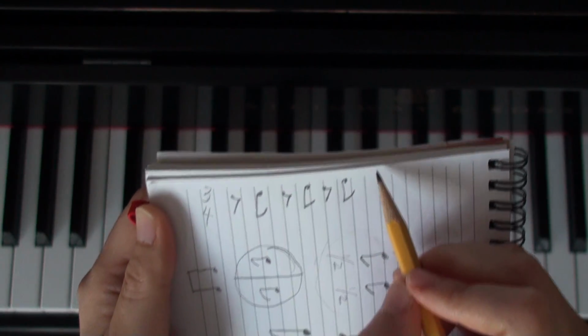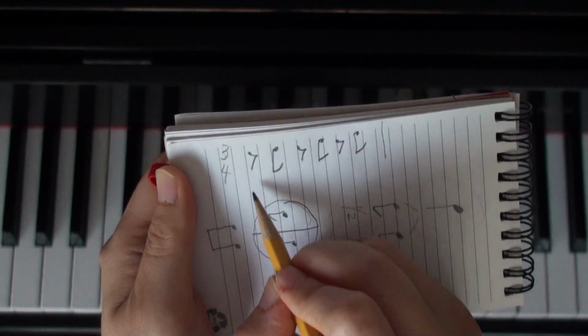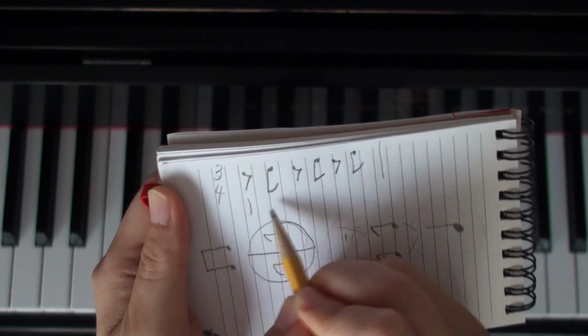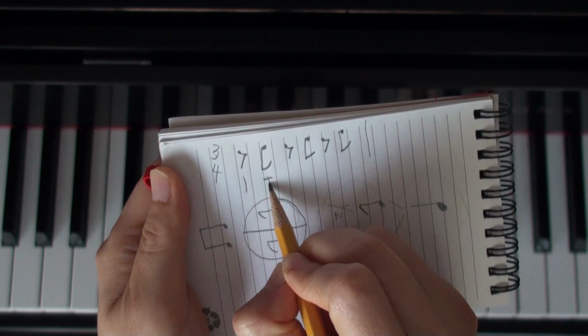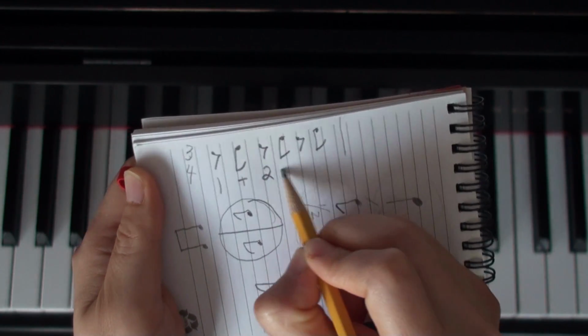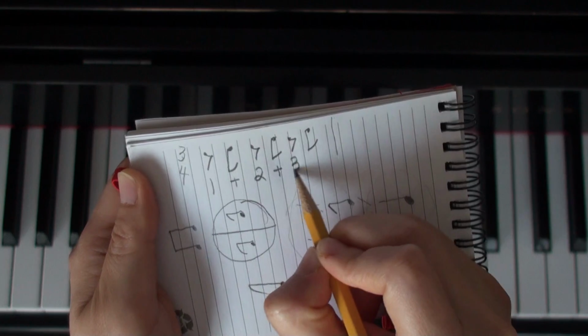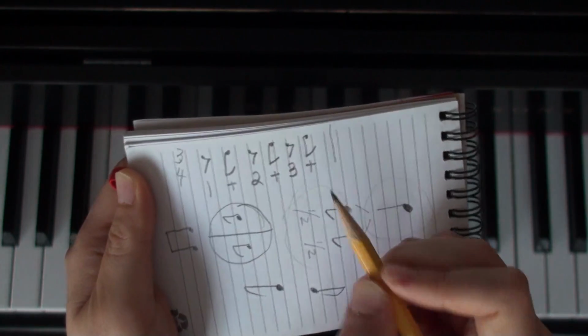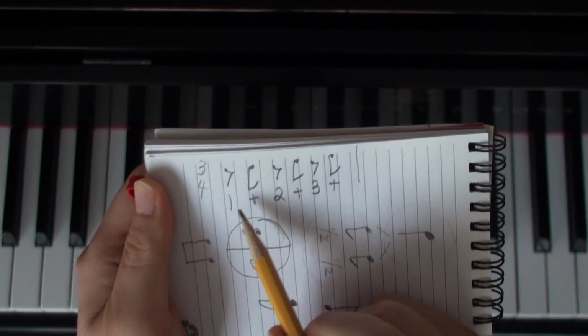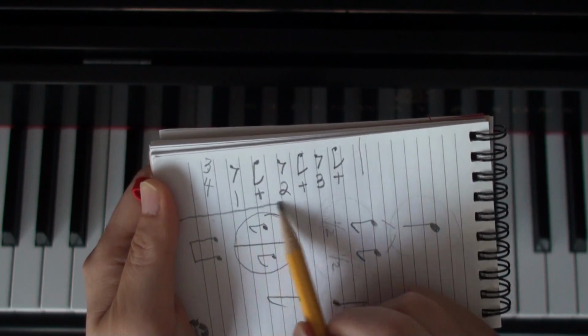Can you see that? That should be one measure. This is the first beat, and this is the and, the second half of the first beat, second beat, second half, 3 and.